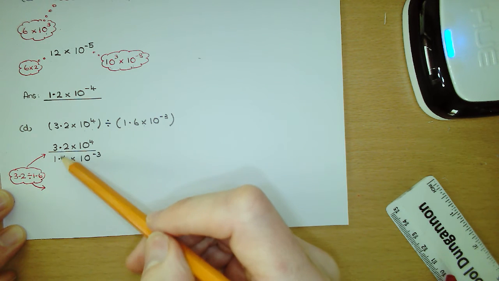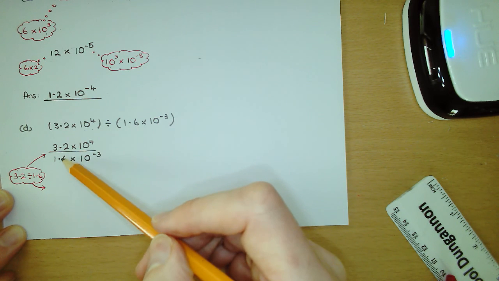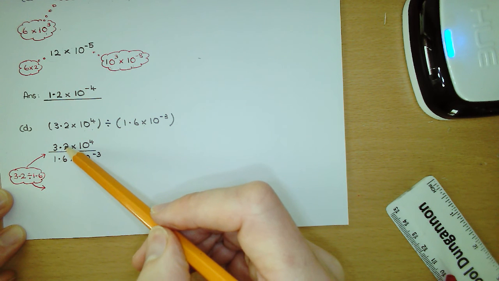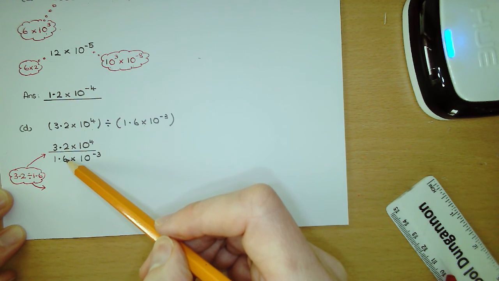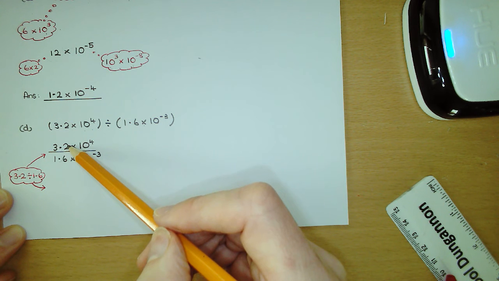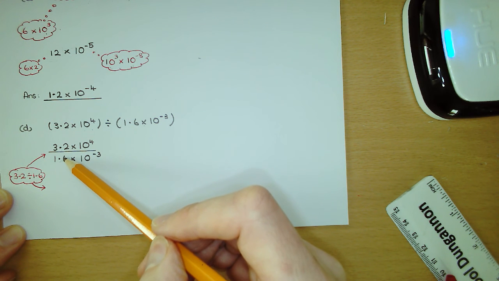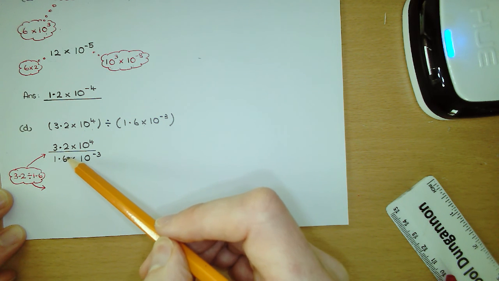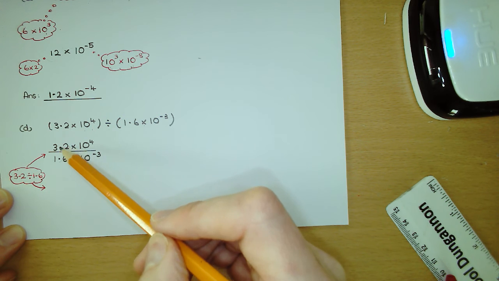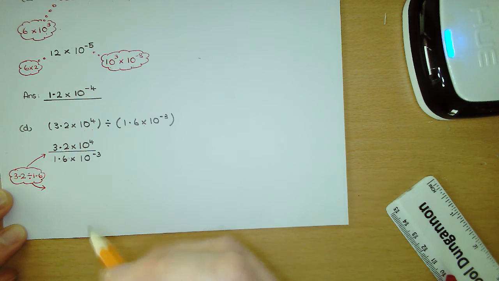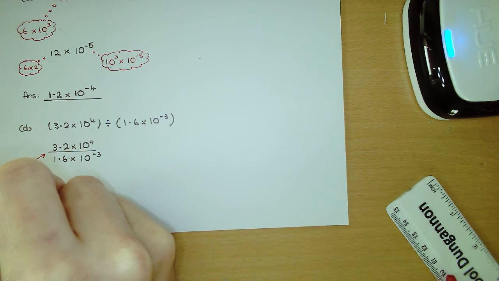If the decimal points were not there and you had 32 divided by 16, that would just be 2. Well, if 32 divided by 16 is 2, then 3.2 divided by 1.6 is going to give you 2. 1.6 times 2 would give you 3.2. So 3.2 divided by 1.6 is just going to give us 2.